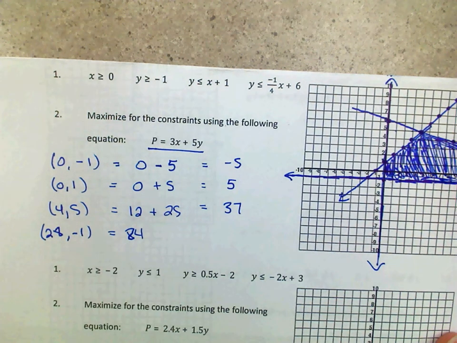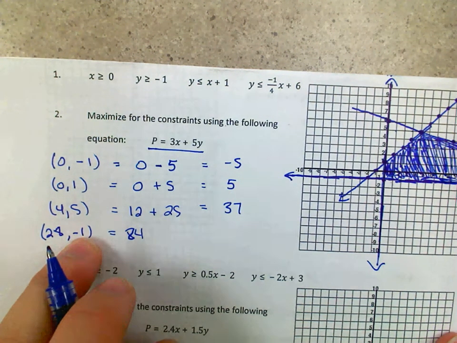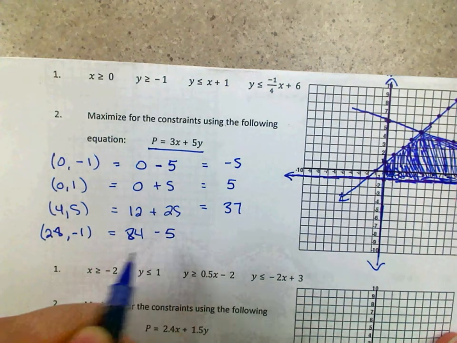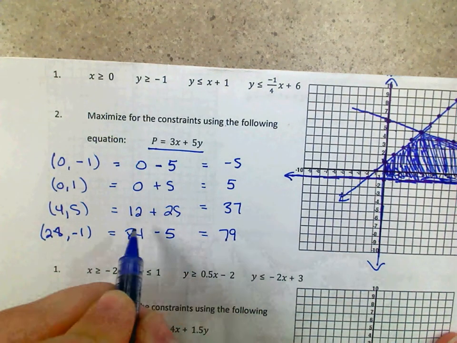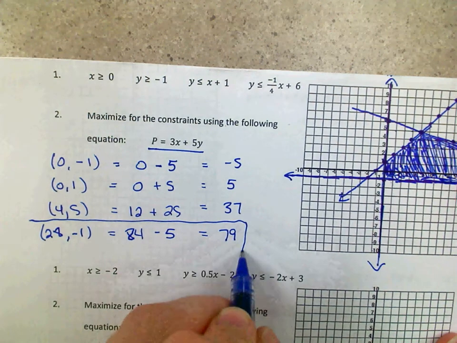And then -1 times 5 would be -5, so that's 79. So again, by far this one here is maximized value.